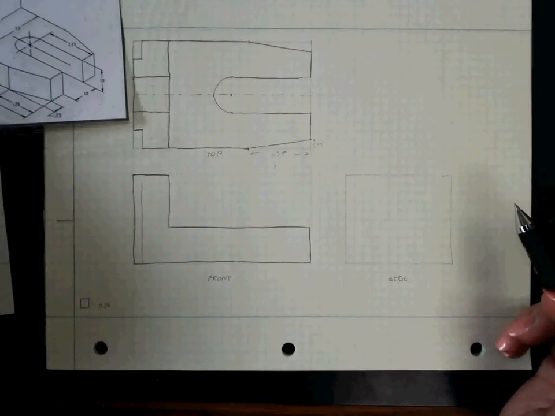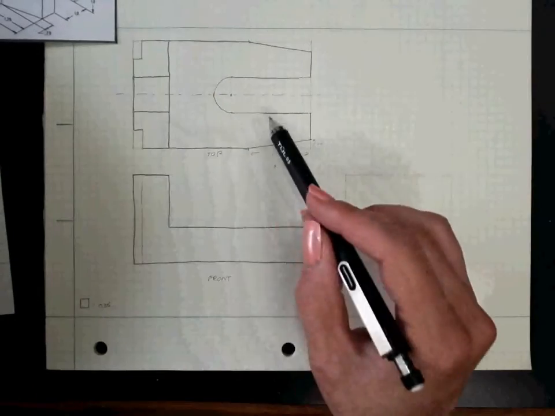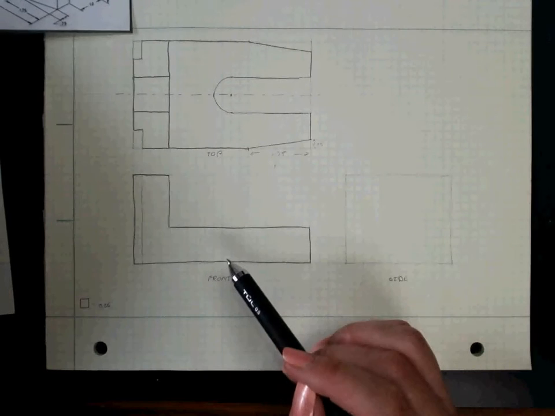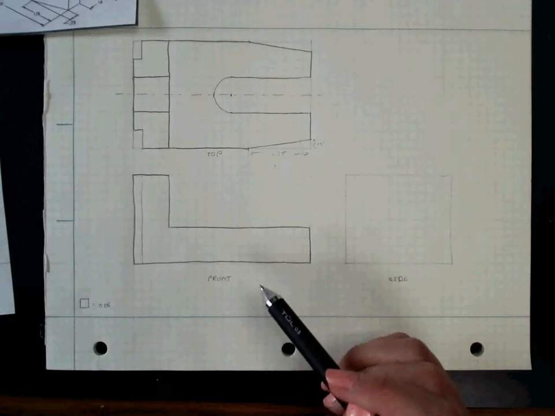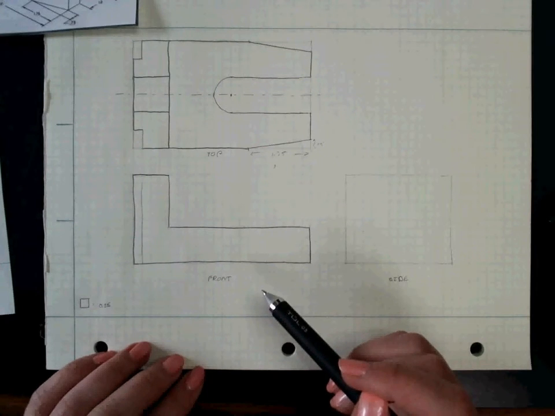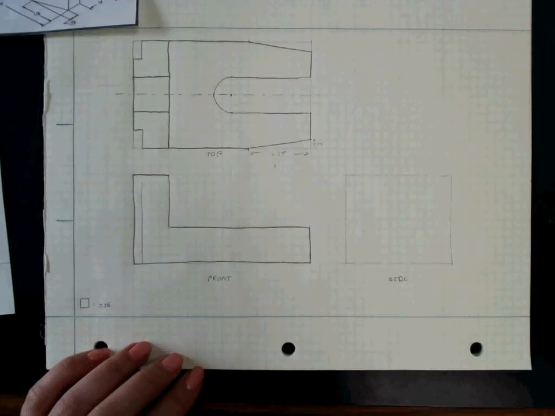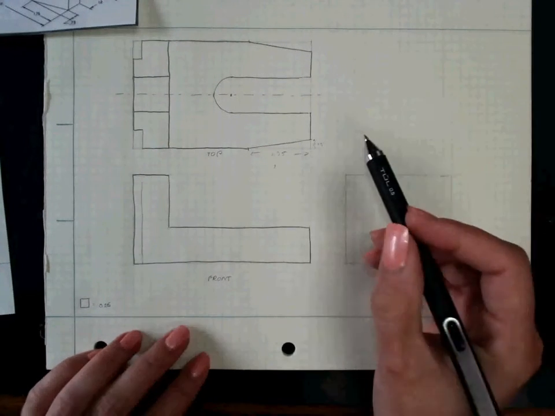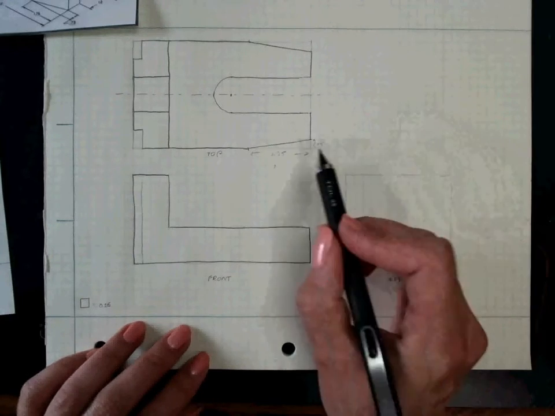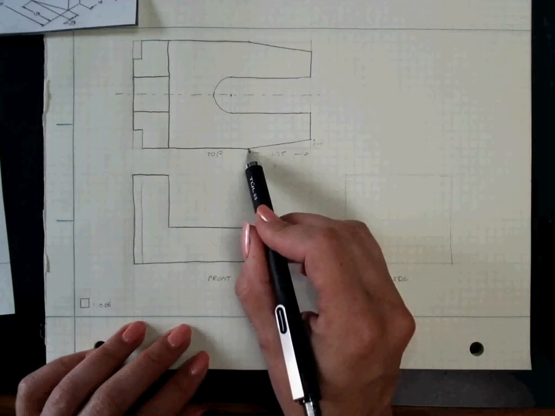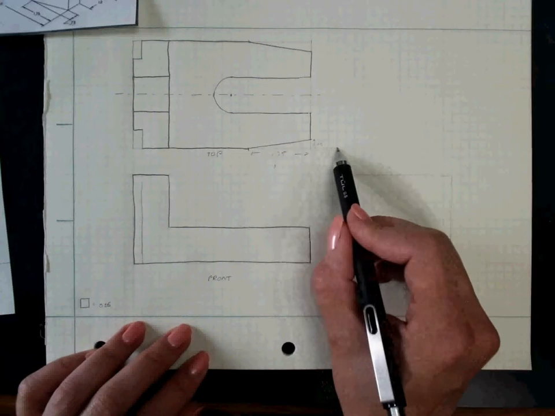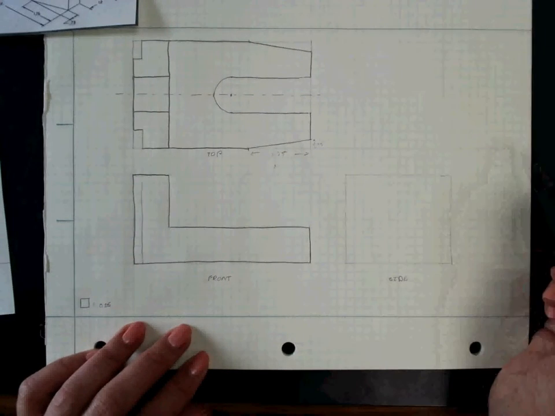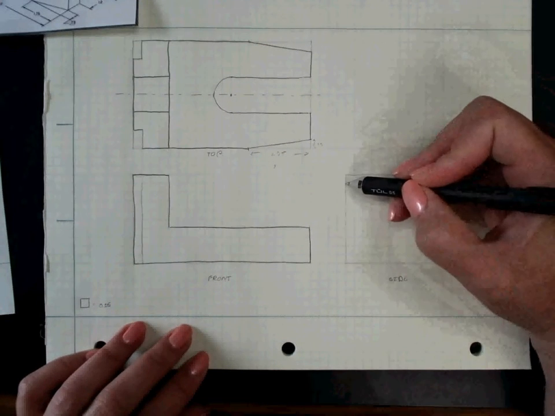Alright, now I want to show you a trick that we use to create the side view, and this is called the miter line technique. It's not really a trick, it's really a technique. And what we're going to do is we're going to take this bottom edge here and we're going to extend it out across my paper.